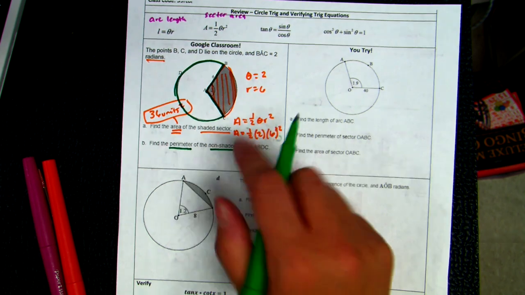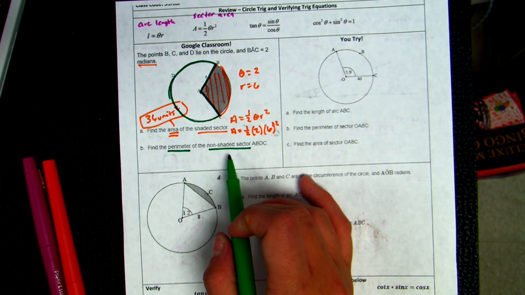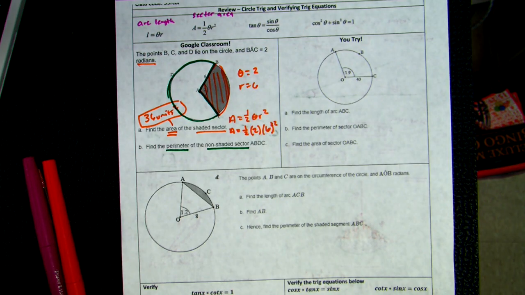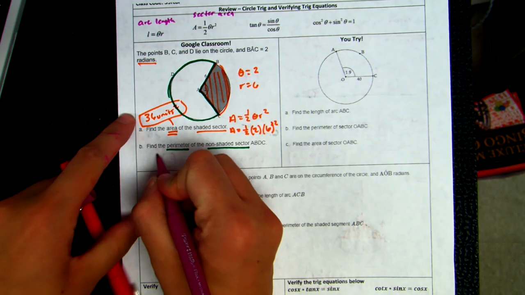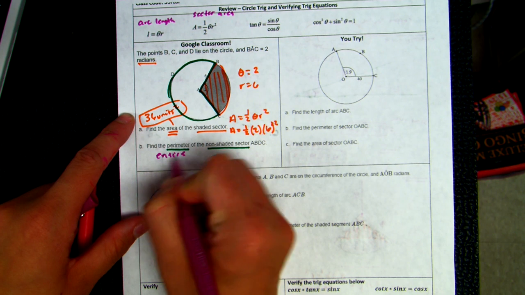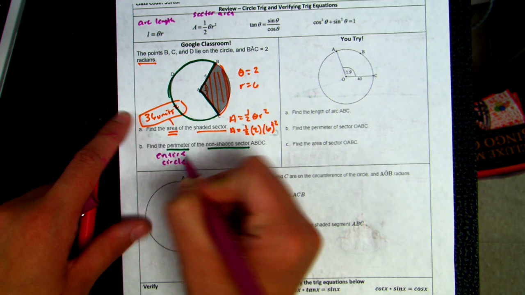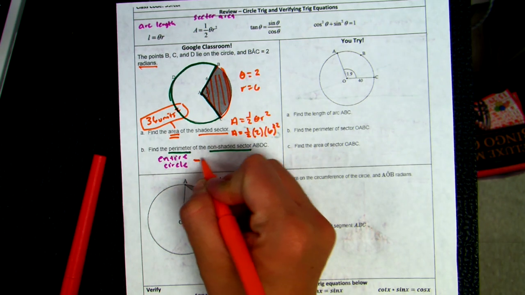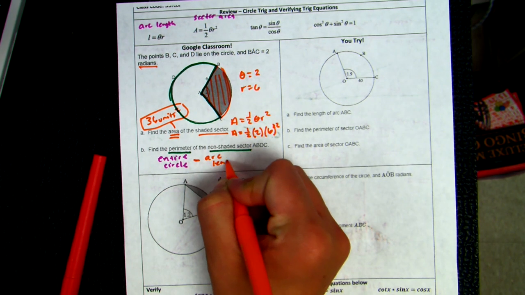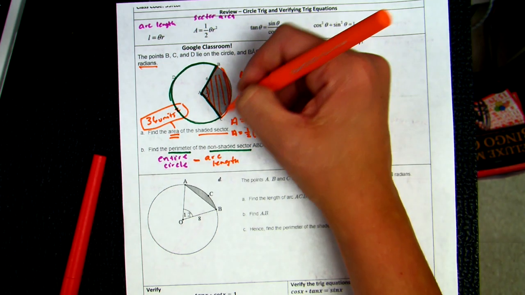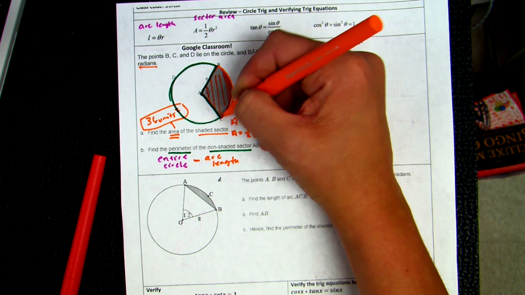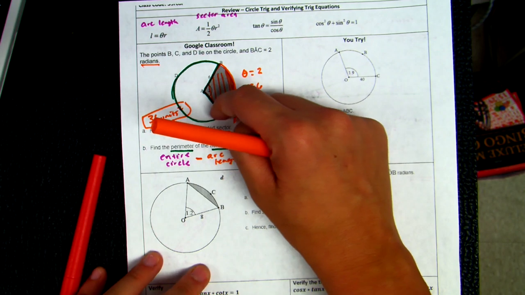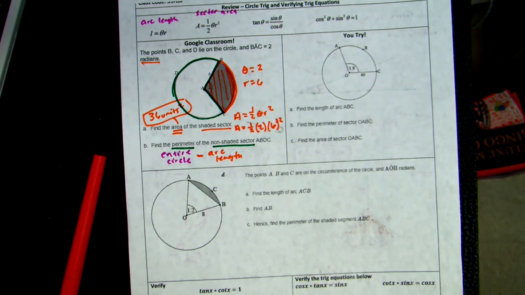So if I'm looking to find the perimeter of the non-shaded sector, I'm going to do the perimeter of the entire circle minus the arc length of this sector. That would leave me with just the perimeter in green for the outside part.